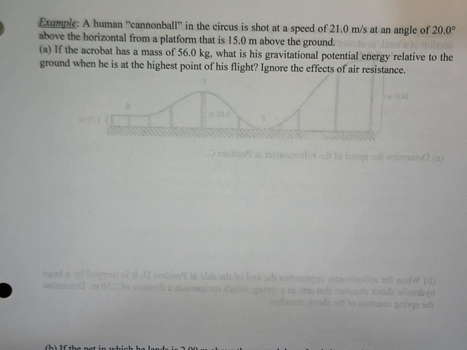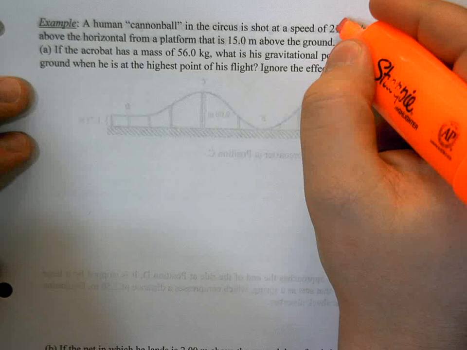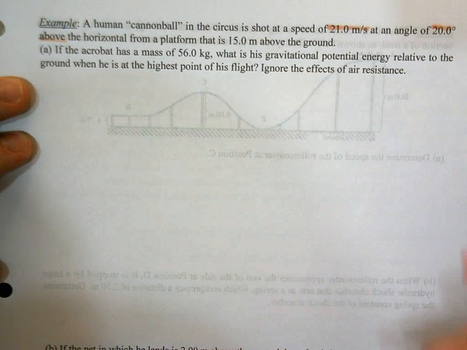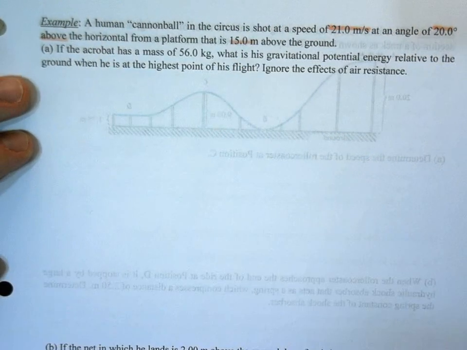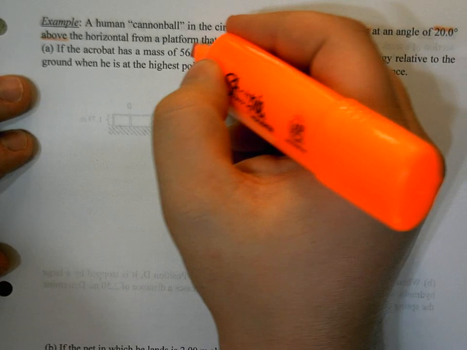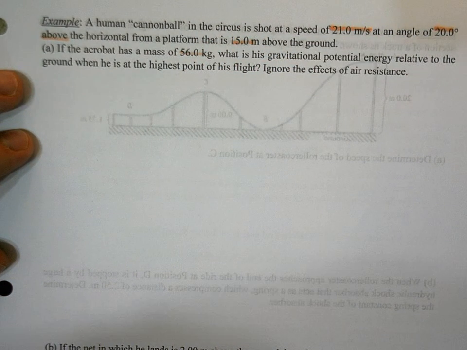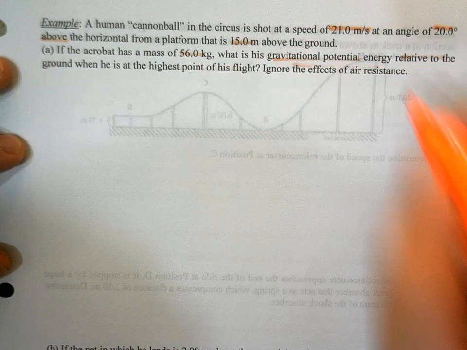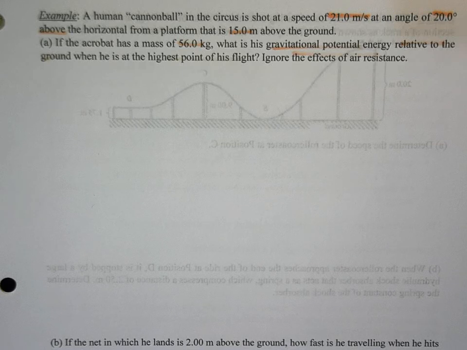So we got a human cannonball in the circus. They are shot at a speed of 21 meters per second at an angle of 20 degrees above the horizontal from a platform that is 15 meters above the ground. So the acrobat has a mass of 56 kilograms. We want to find the gravitational potential energy relative to the ground when he's at his highest point in the flight. Ignore the effects of air resistance.